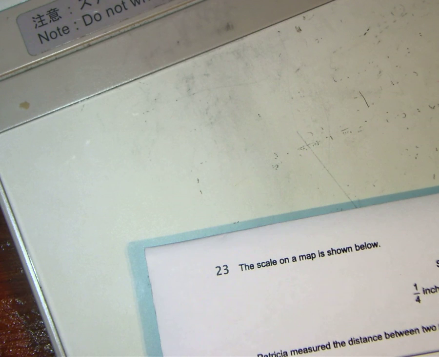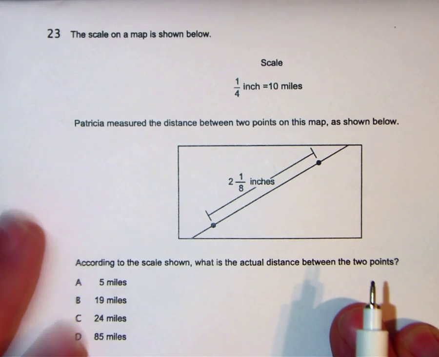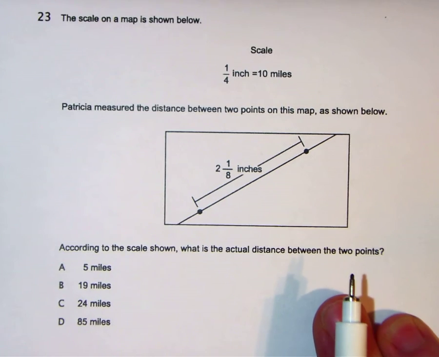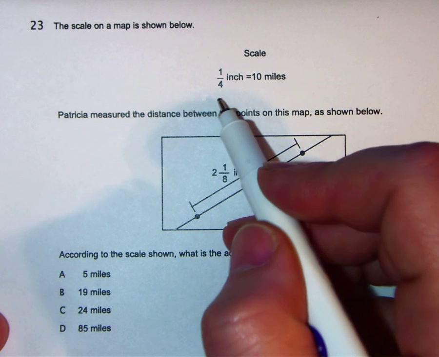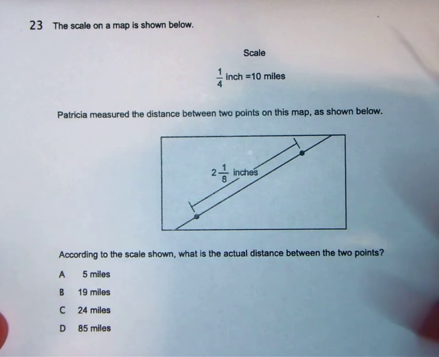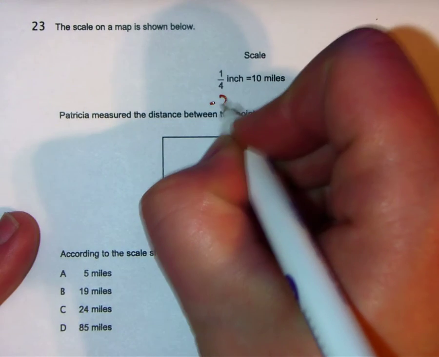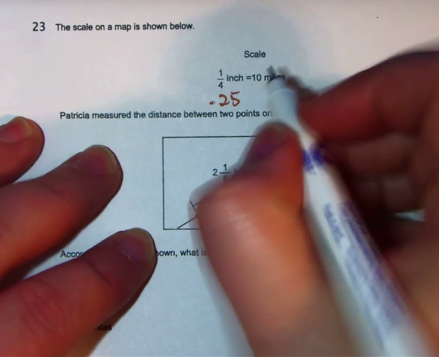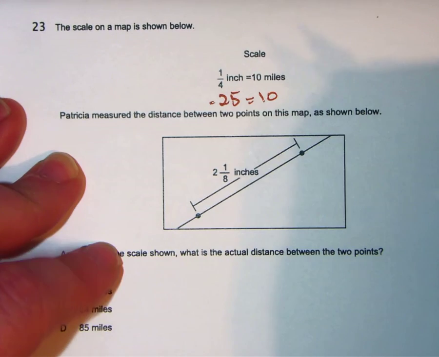Okay, we've got practice test number 23 here. We're looking at the scale on a map. It says the scale on a map is shown below. So every 1/4 of an inch is 10 miles. Or you could also say every 0.25 inches equals 10 miles if you want to make it into decimals.